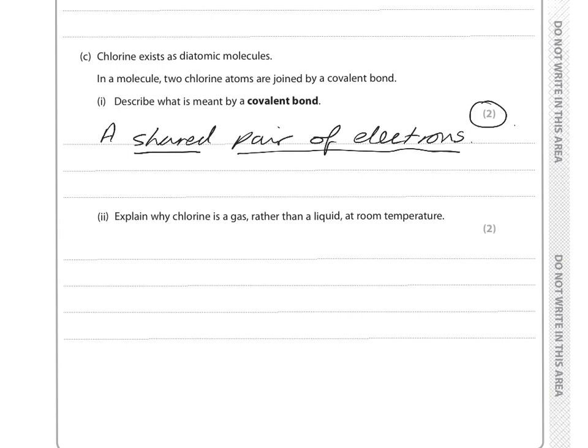Part 2 says explain why chlorine is a gas rather than a liquid at room temperature. Well, anything that is a gas has a low boiling point, so chlorine has a low boiling point. So in other words, at room temperature it's already boiled, and it's got a low boiling point because of its structure. And the structure of chlorine consists of molecules. Now, chlorine goes around in pairs.